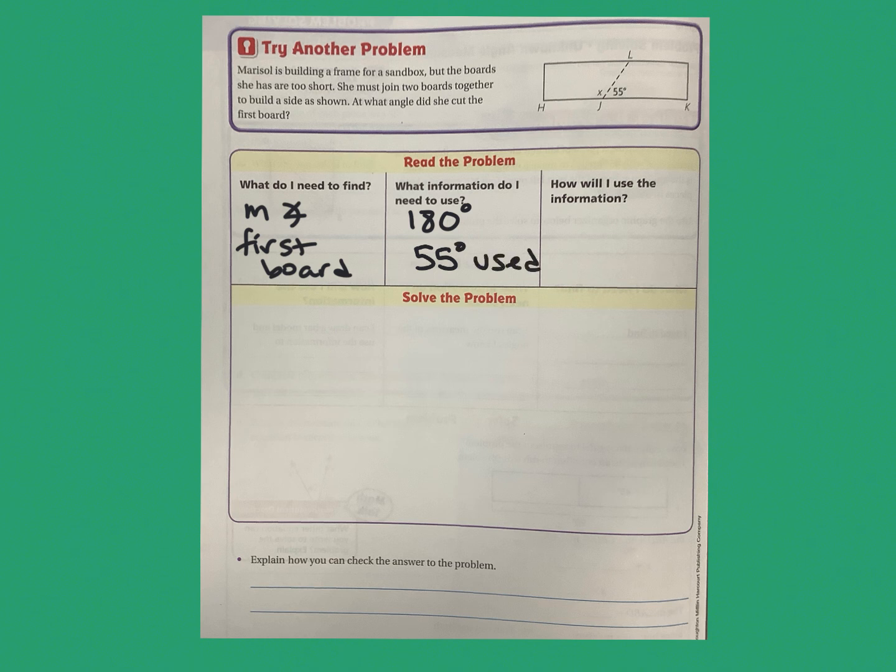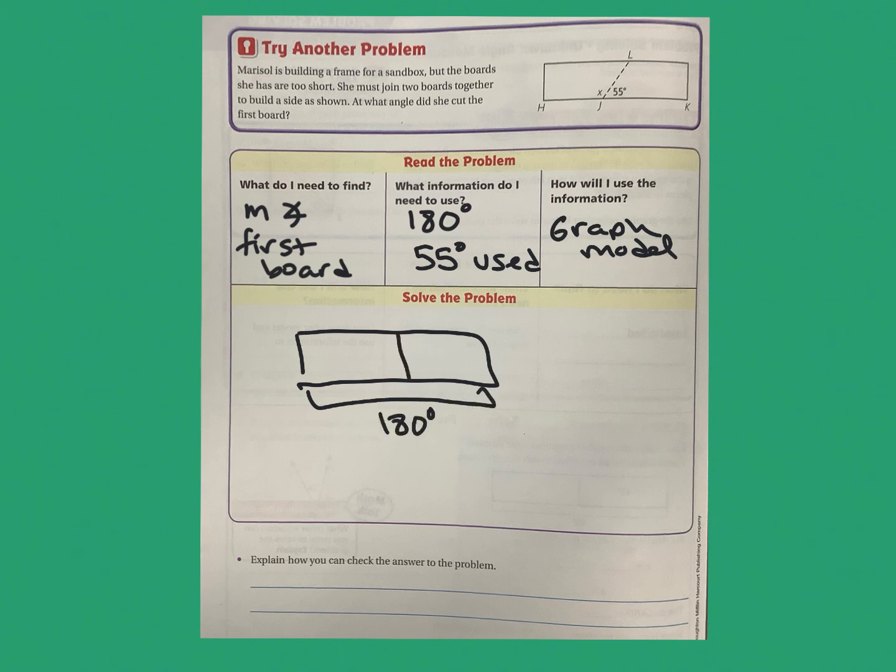How will I use that information? I could draw a graph or a model of that information. Also, I can write it as an equation. So if the whole amount was 180 degrees, and I've used up 55 degrees of it, how much is this? So basically 55 plus x equals 180. All right, well, if the whole thing is 180 degrees and I've used up 55 degrees, if I pull that 55 degrees off of the 180 or subtract, I'll be left with what that unknown angle was.